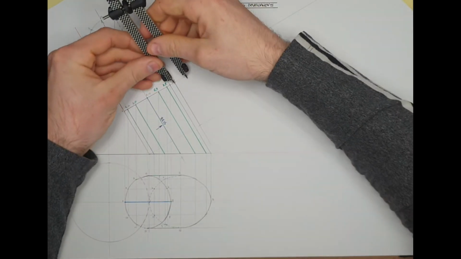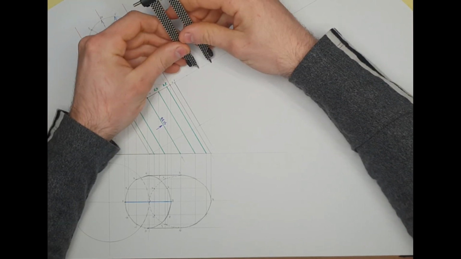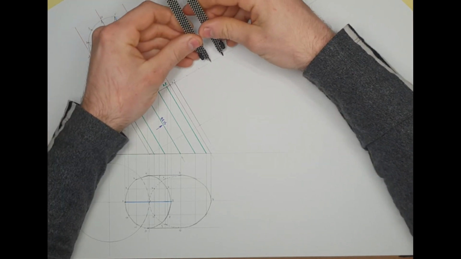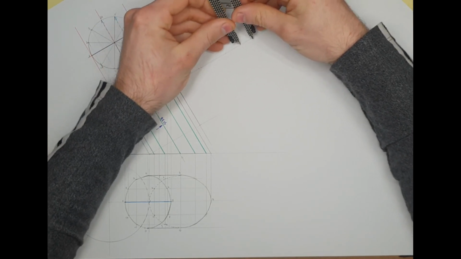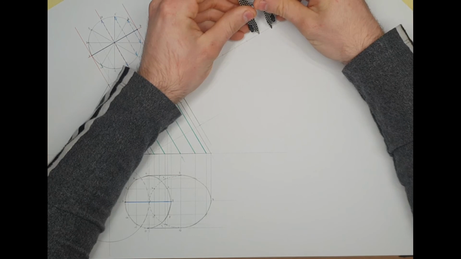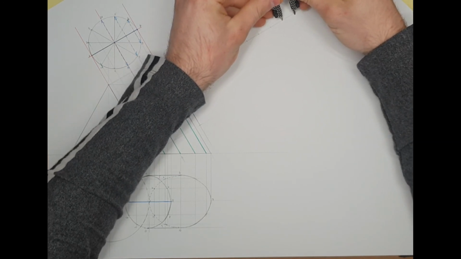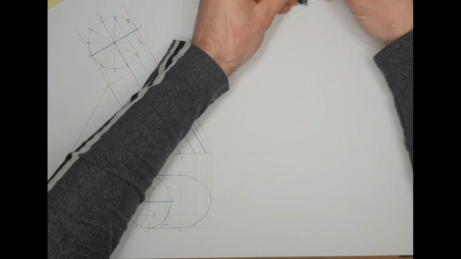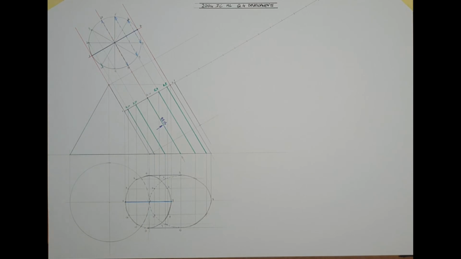So 1 to 2, 3, 4, 5, 6, 7, 8, 9, 10, 11, 12, and perfect spacing. It's just staying on the page.